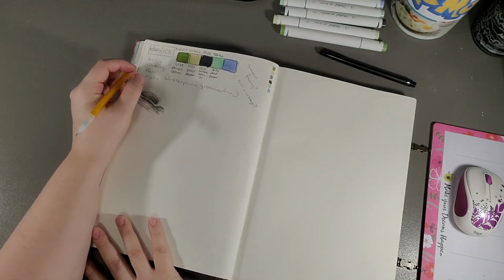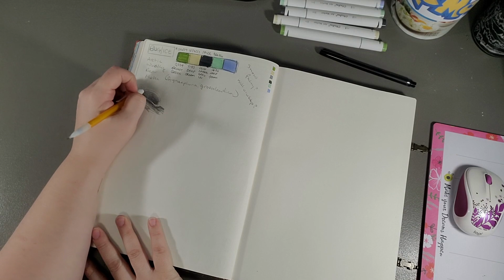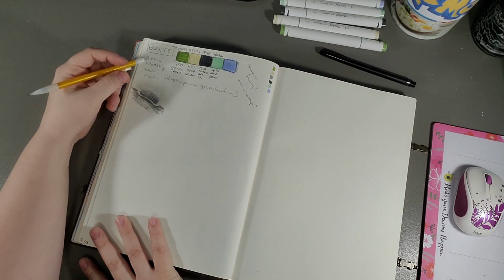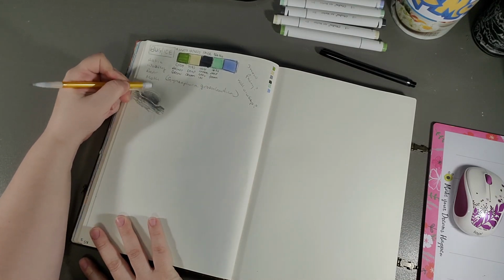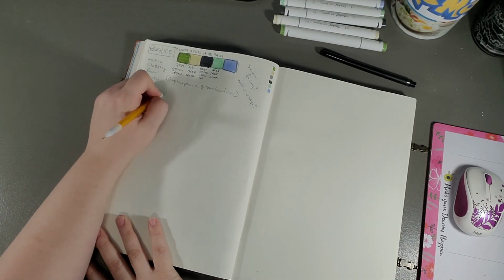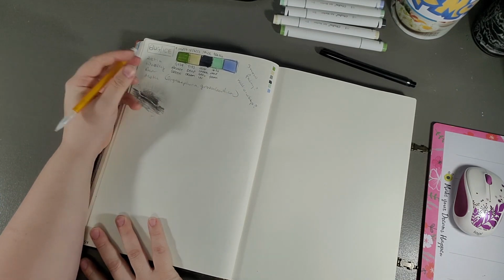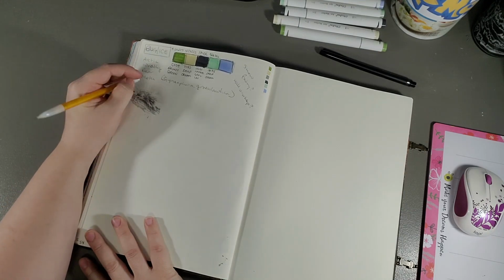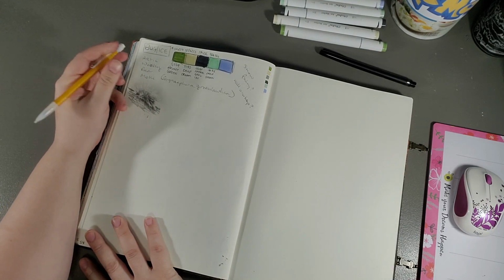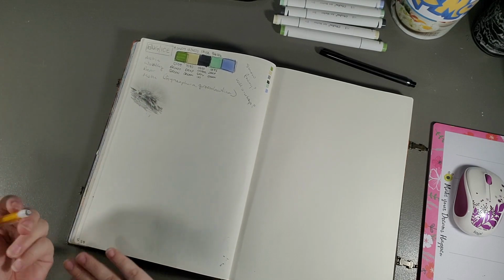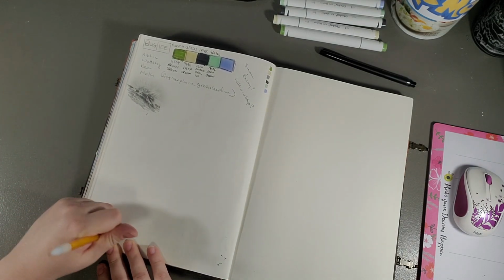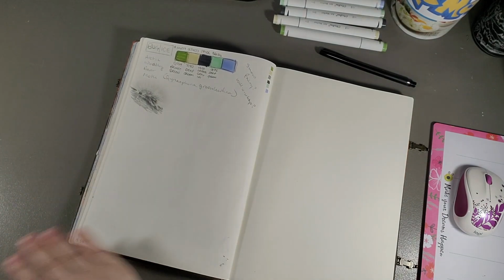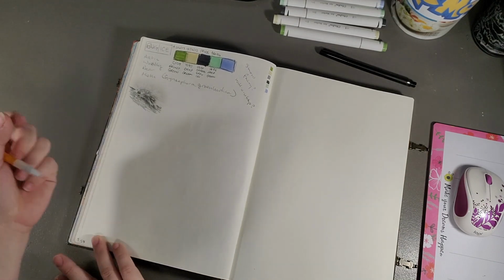There is our spiky little bean. That is the Arctic woolly bear caterpillar.